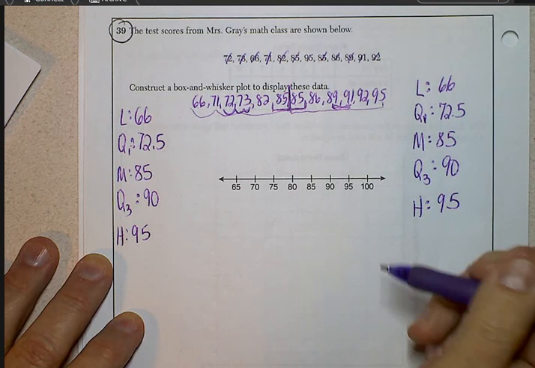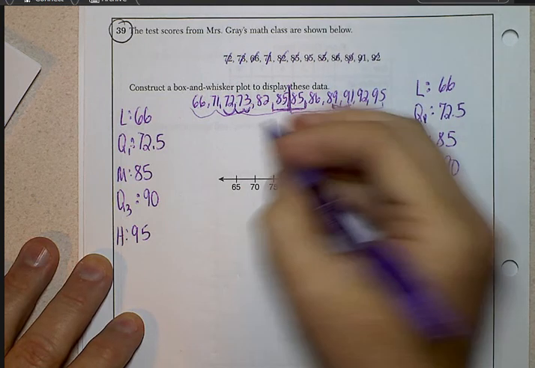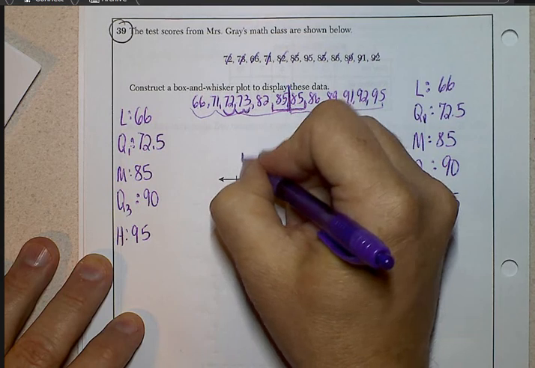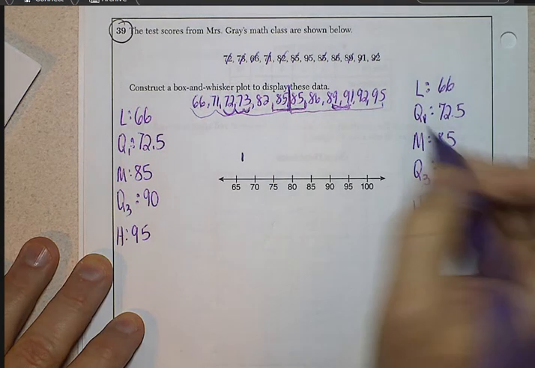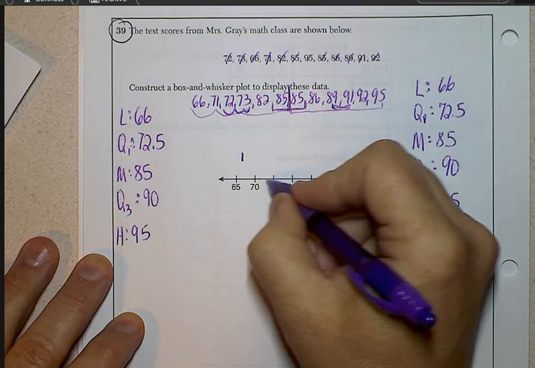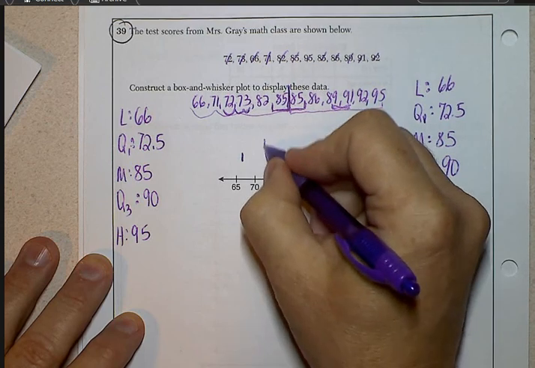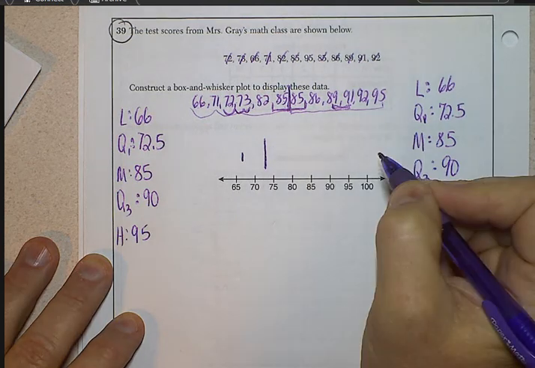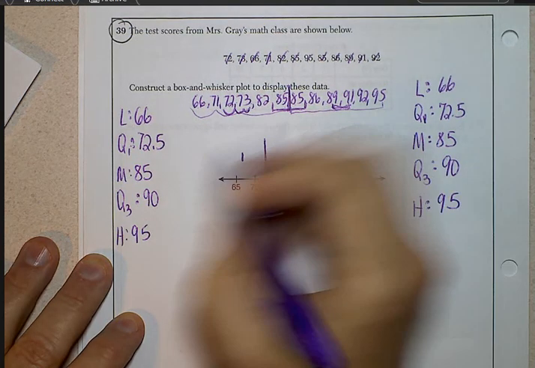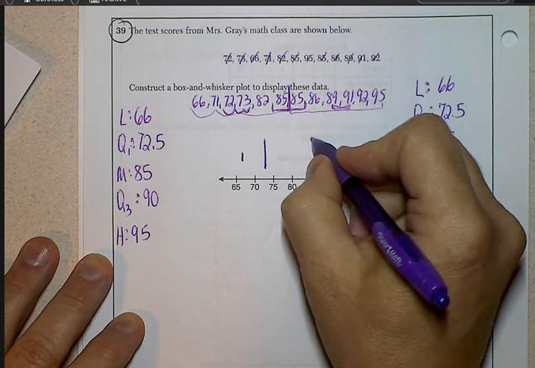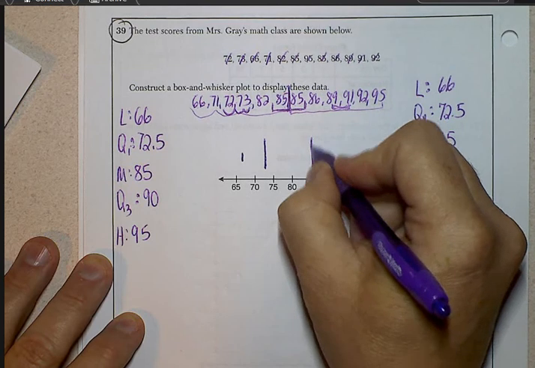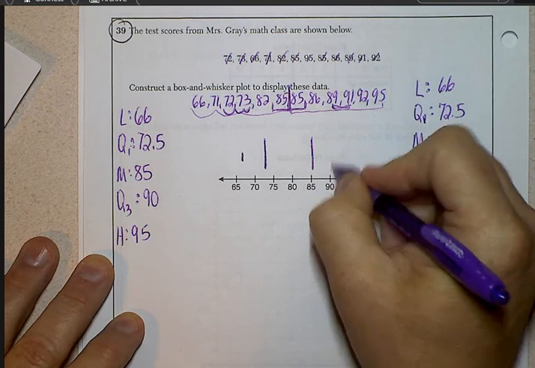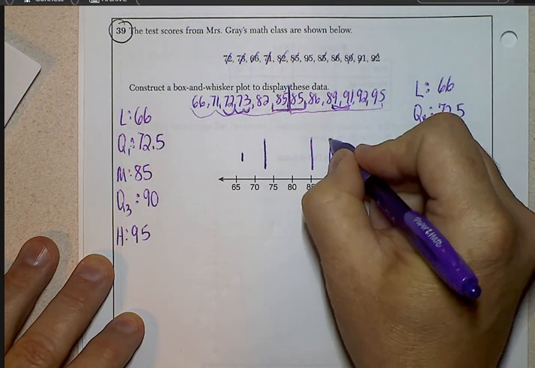So how do you make a box and whisker? We go to 66, which is our low, and that's going to be a small line. And then we go to 72.5, that'll be right between these two, and it's a much bigger line, and that small line is centered on that. I'm beginning my box. 85 is right here. I'm going to make the same size line as the Q1 line, and then my Q3 is at 90. I'm going to make, again, the same size line as my median. That's my box.